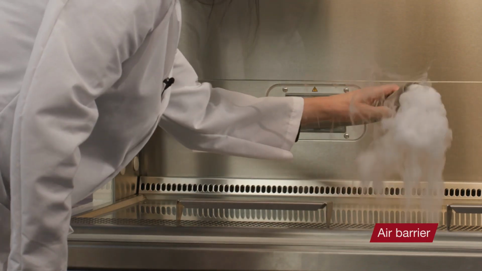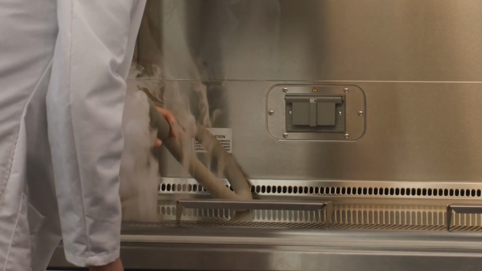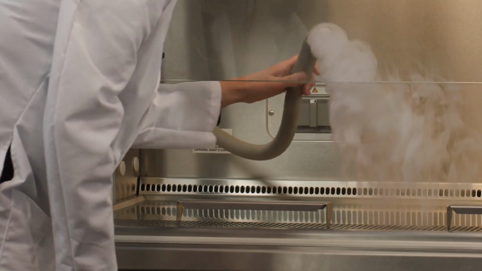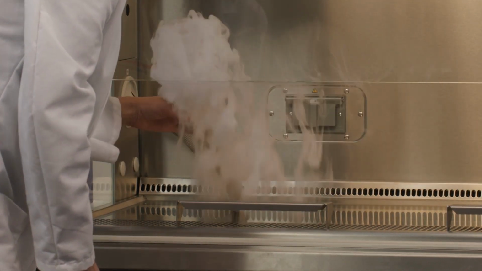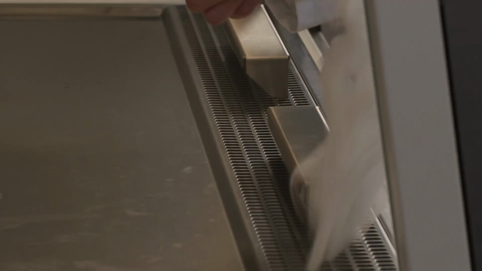So first, using the smoke, see if the air from inside is able to escape out that front opening. So I'm seeing that the smoke doesn't escape from the inside of the cabinet to the outside of the cabinet. It's stopped by that air barrier right at the front grill. Right, and that's that inward flow of air. People always talk about inflow and downflow.